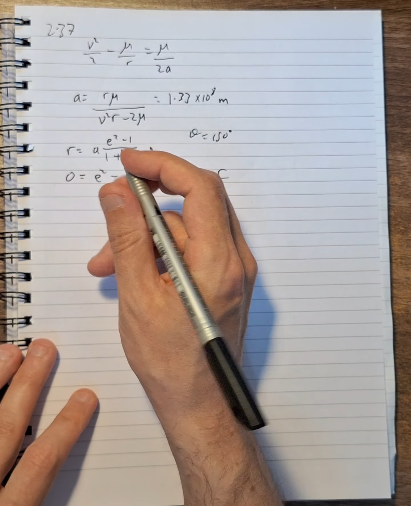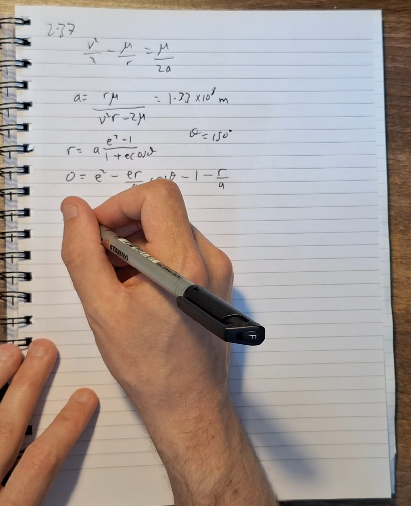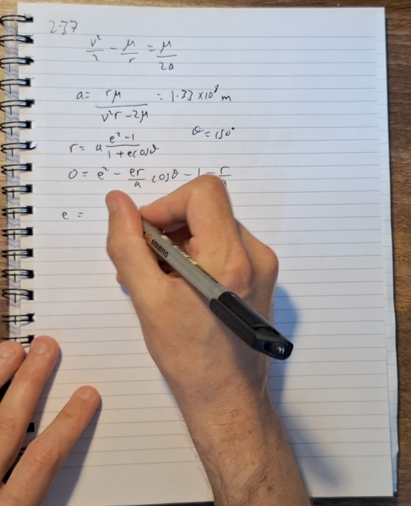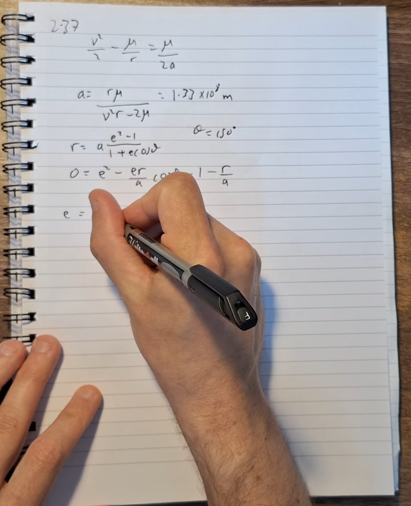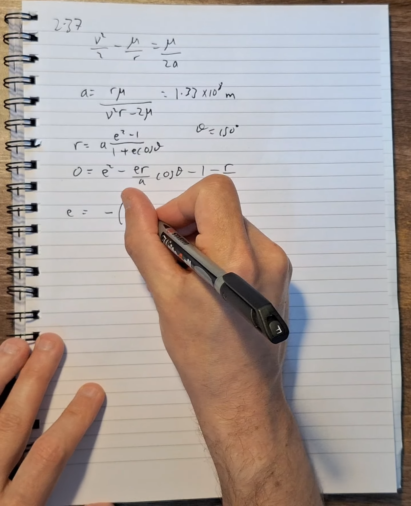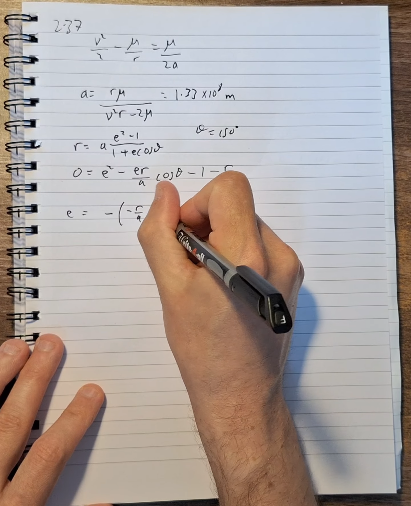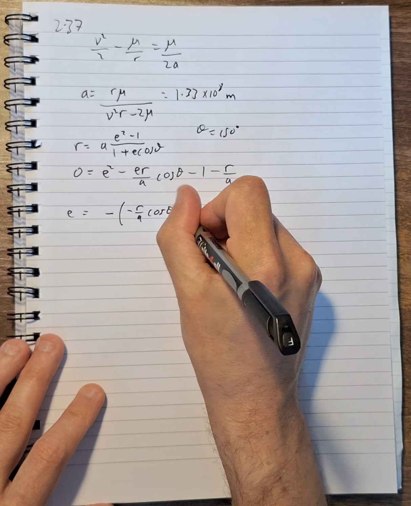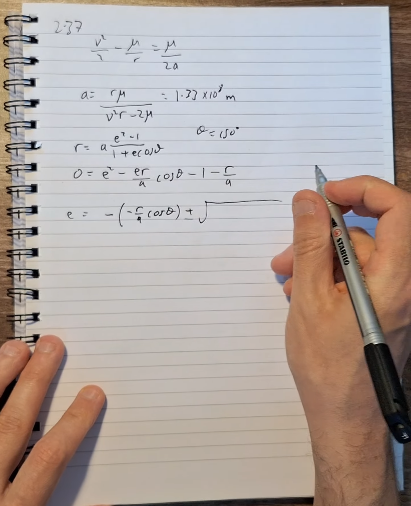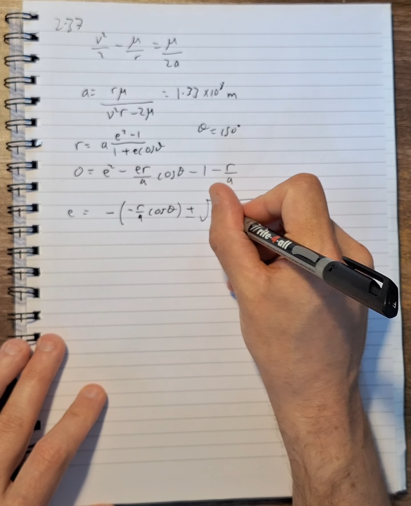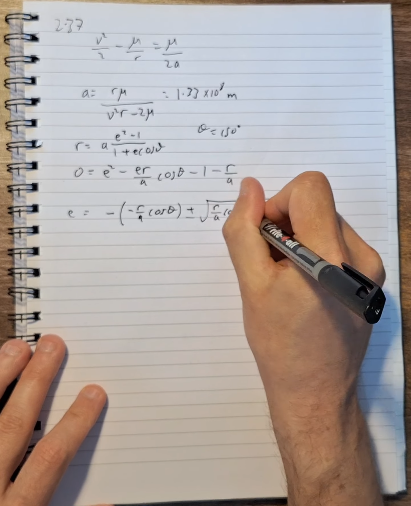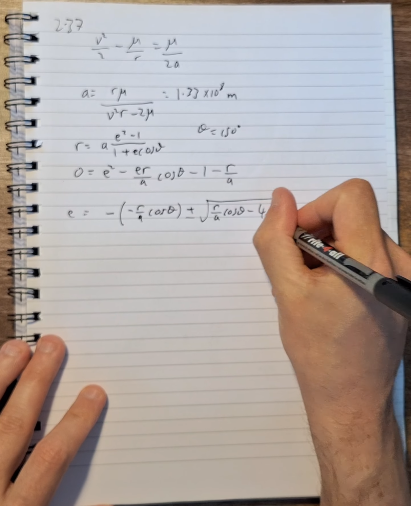If we work this out with the quadratic formula, we'd see that E equals minus R over A cos theta, plus or minus the square root of R over A cos theta squared minus 4.